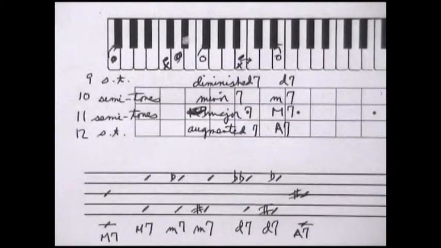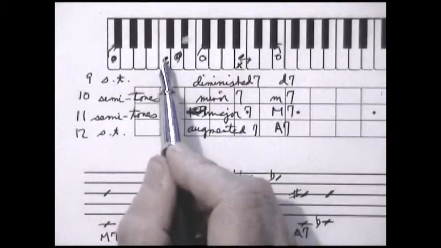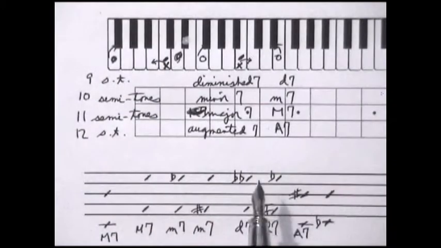Likewise, I could keep the B where it was and make the interval wider by flattening the lower note. So C would become C flat, and that would also give me 12 semitones or an augmented seventh.